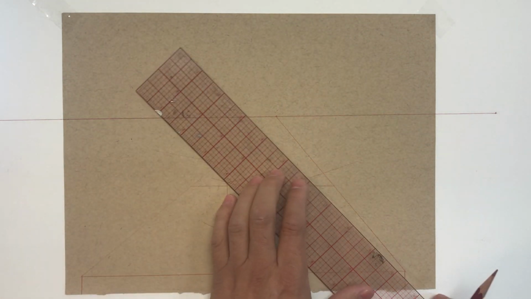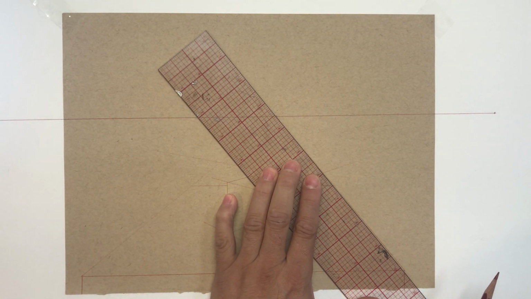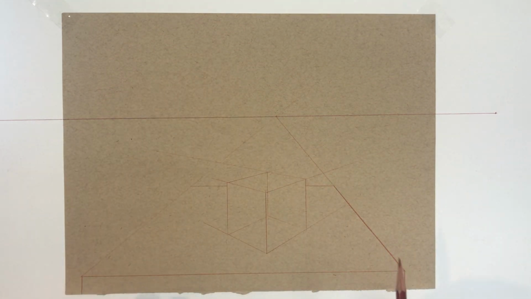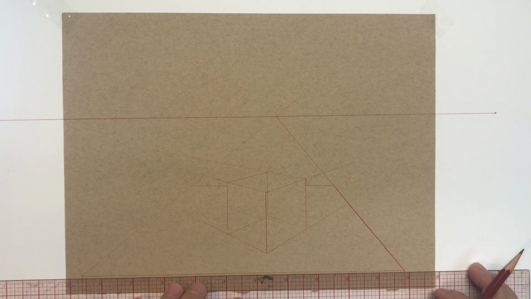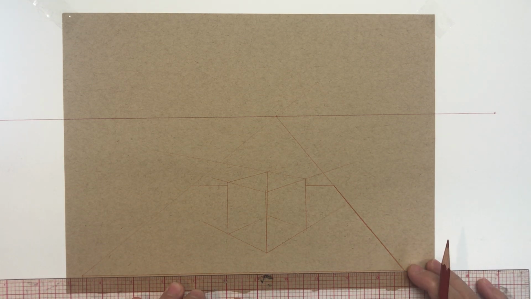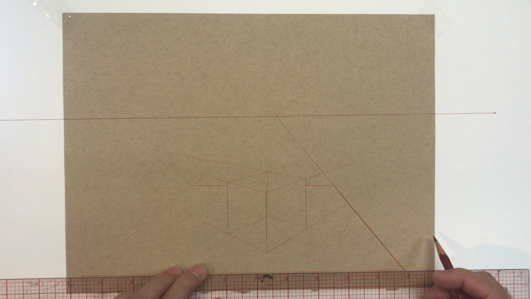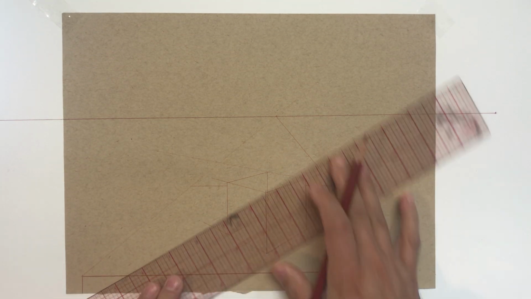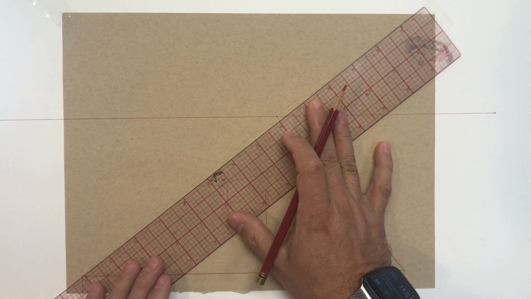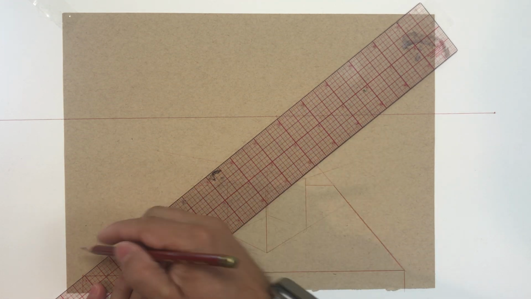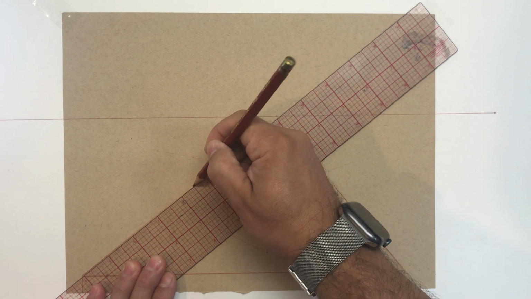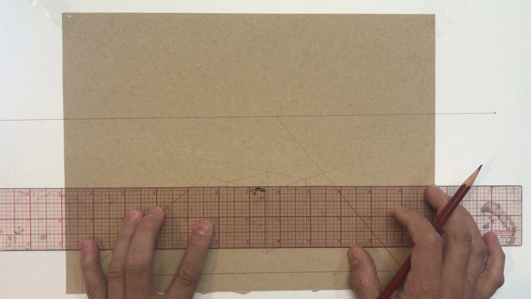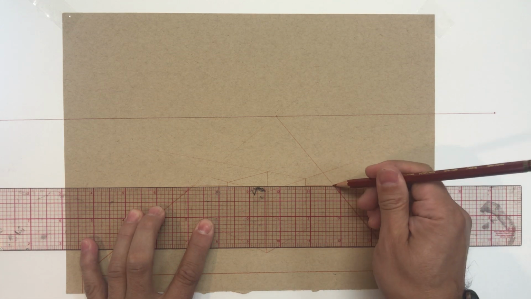All right, so to clarify, edge of the table, closest edge of that table, and that's that.